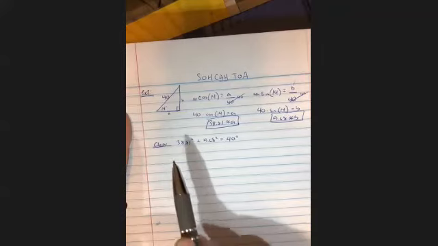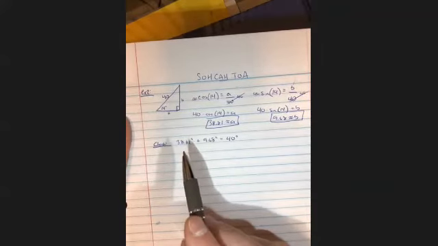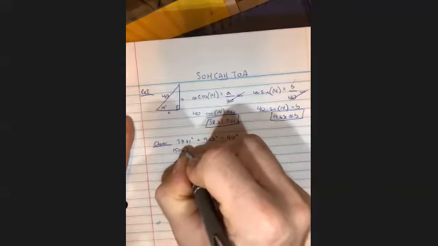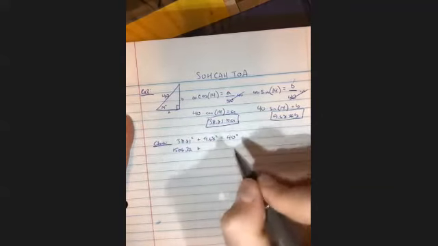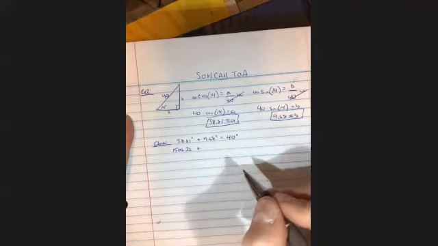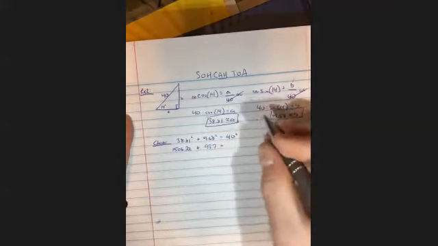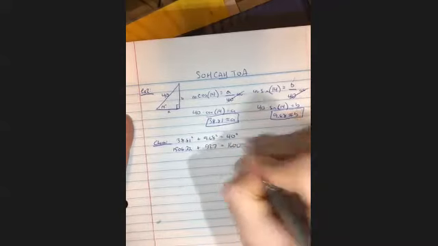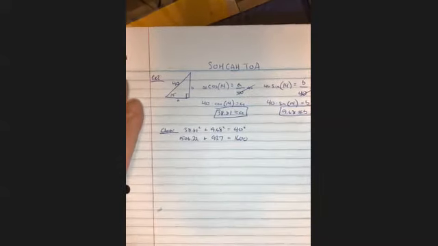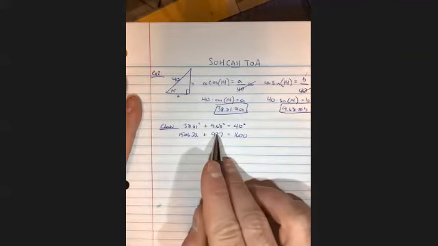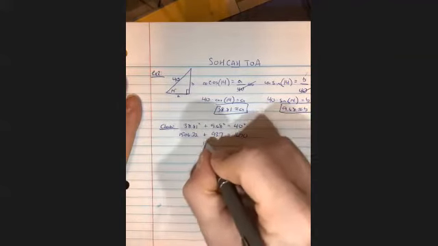If I multiply 38.81 squared, I get 1506.22. If I square 9.68, I'm going to get 93.7. And if I square 40, I get 1600. And so let's see what happens with that. If I add these two up, I get 1599.92.